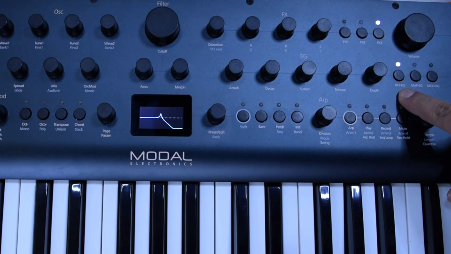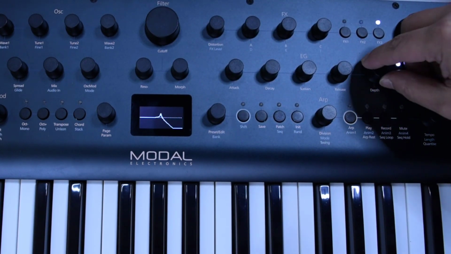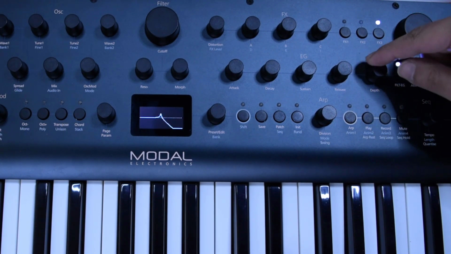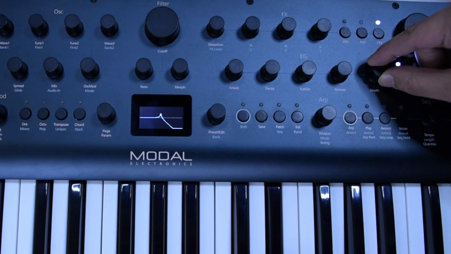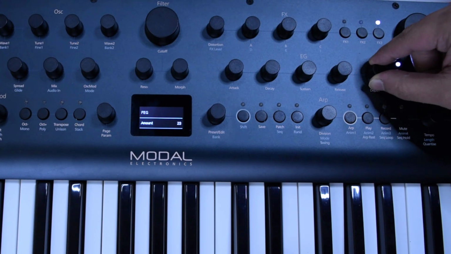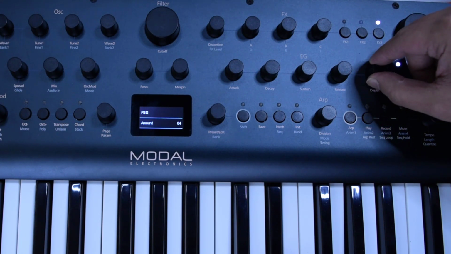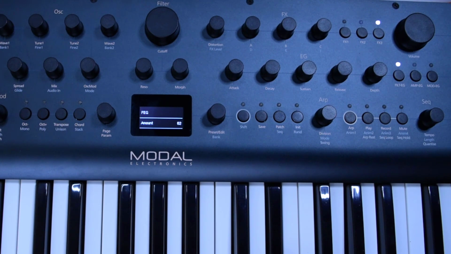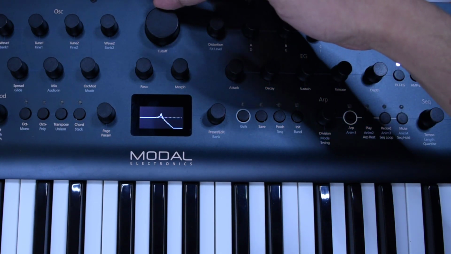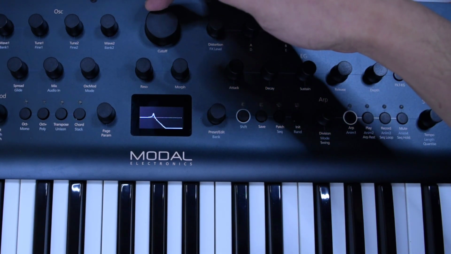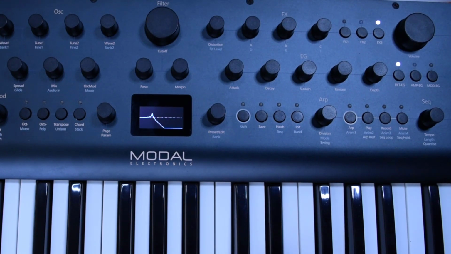Now, the thing is that we are using the filter envelope, but we need to decide how much of the filter we want to use. Well, this is going to be the depth. If I go up on the depth, that is using the envelope to control or move or modulate, in this case, the cutoff frequencies. So if I go down and I press it, it's going to sound like that.